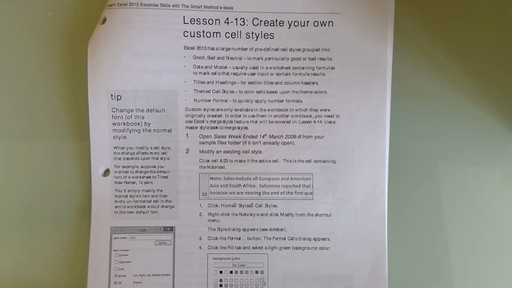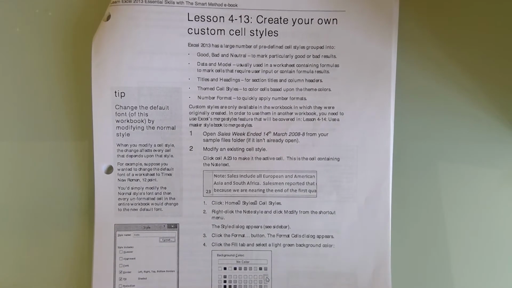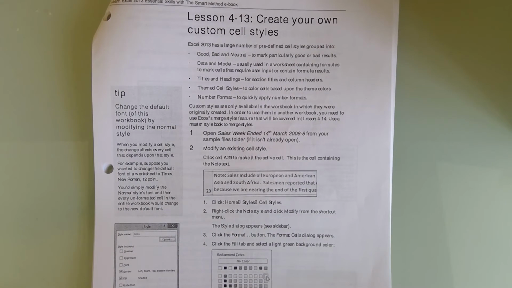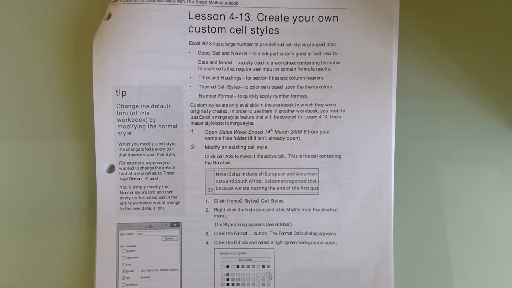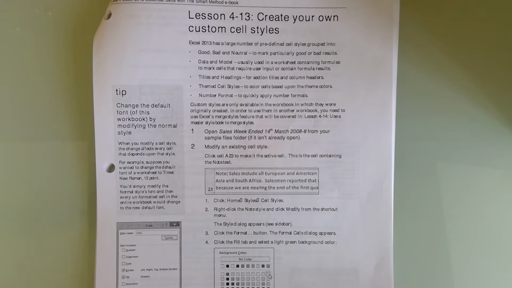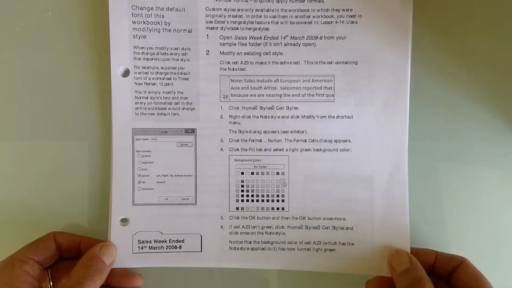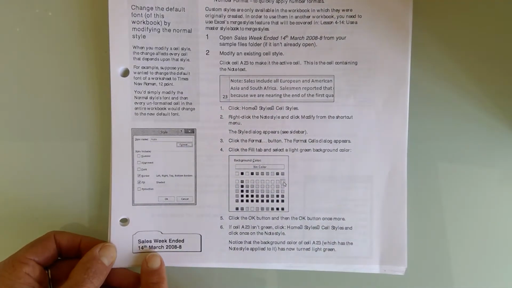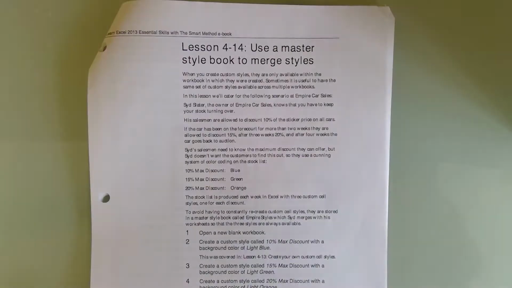Sometimes, however, you can't find exactly what you want. So in this case, you can change the cell style. Often you will modify an existing style. So you say, oh, I pretty well like that one, but I just want to change the color in it. That's called modifying the existing cell style. And you will learn how to do this in this lesson. Again, open Sales Week ended March 14th, 2008 to go through.